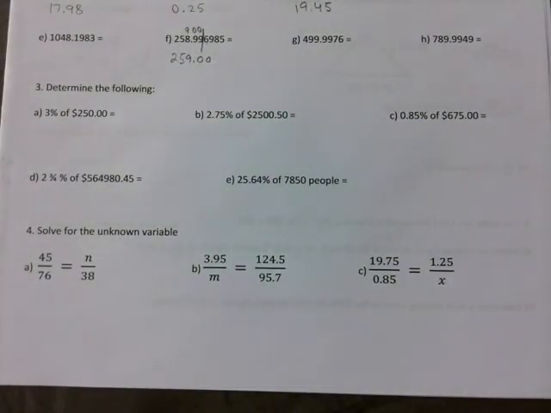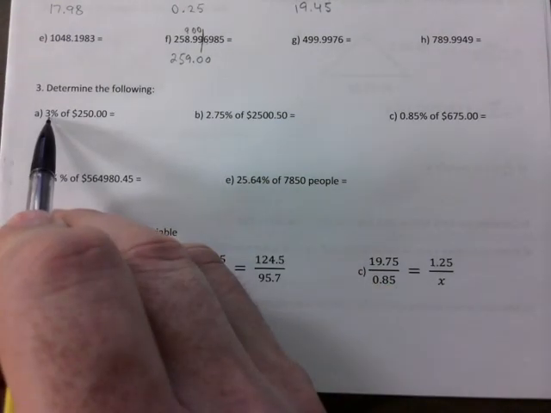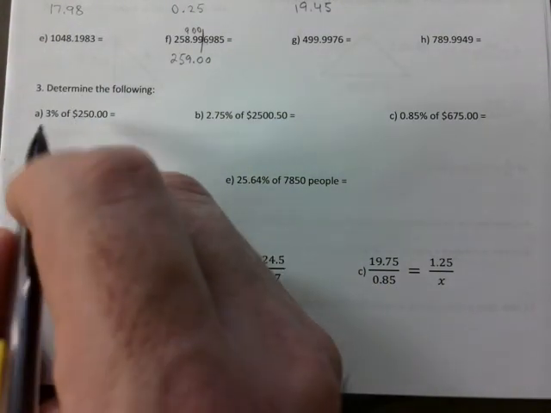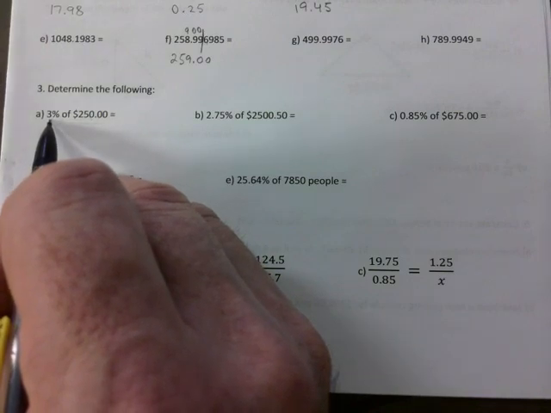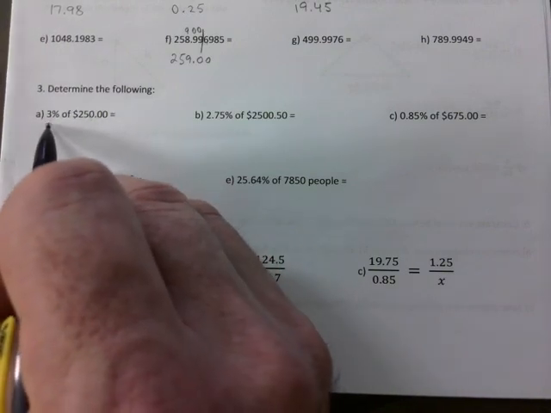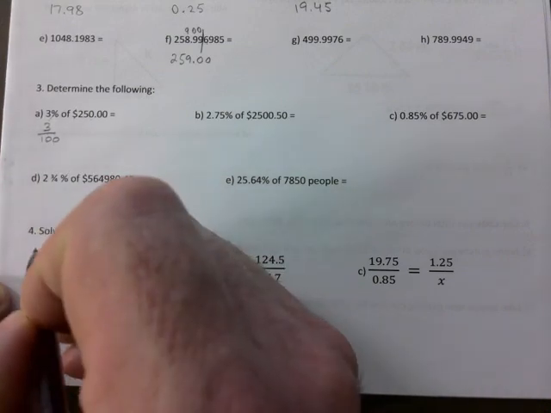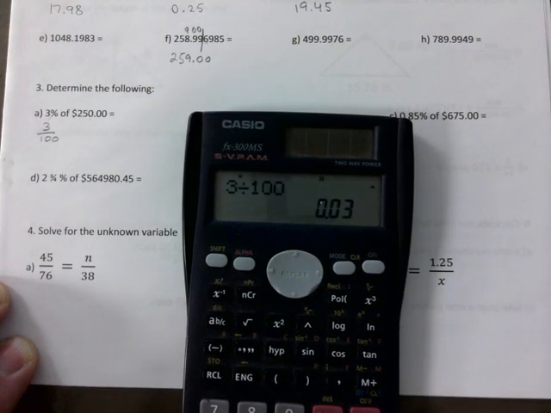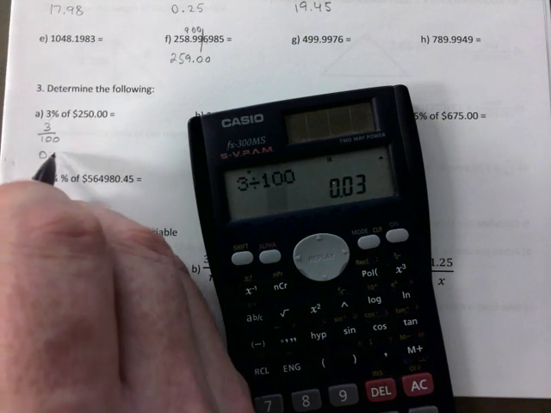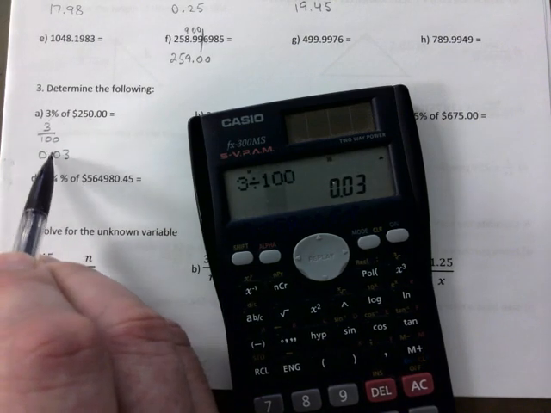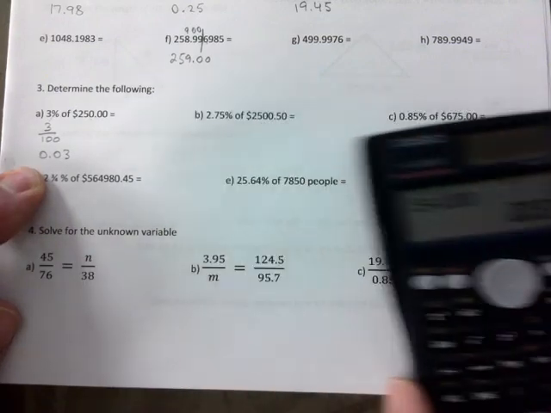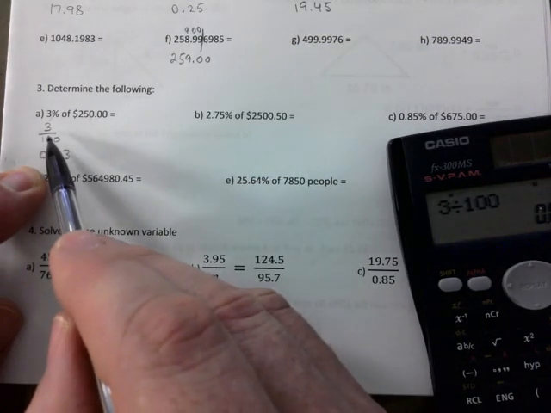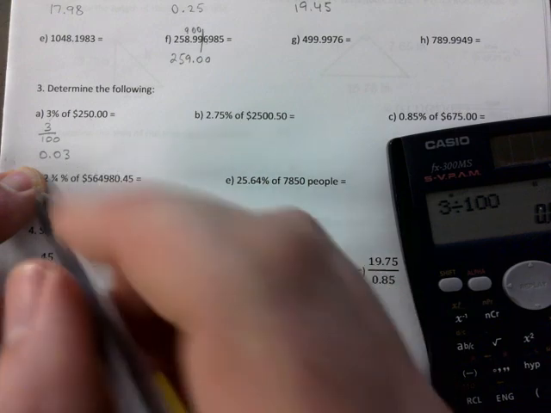Percentage of a number. This is going to be so popular and so repetitive that you need to know how to do these questions. So if you're finding 3% of this, you need to turn that into a decimal, correct? You can never just go 3 times that. 3% is really 3 over 100. Okay? And 3 over 100 is what? Well, if you're not sure, just go 3 divided by 100. That's 0.03. These are all saying the exact same thing, but to work with it, we need to turn it into a decimal. You could keep it as a fraction. I like to turn it into a decimal.